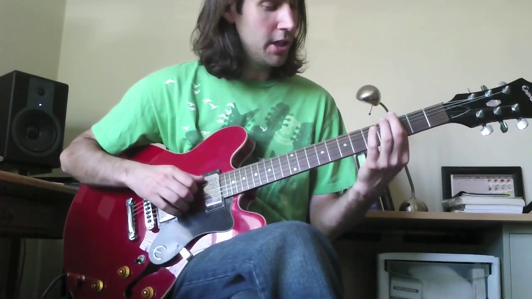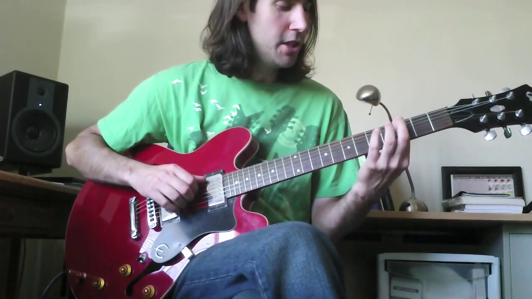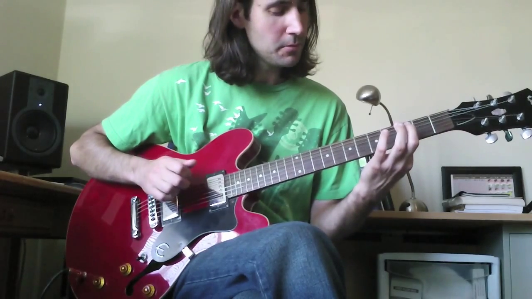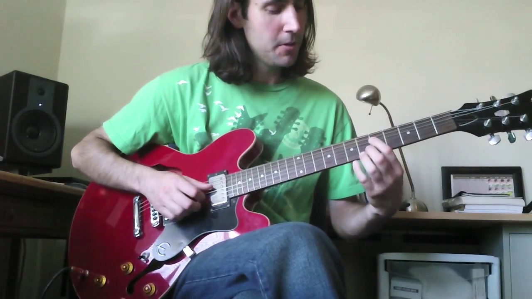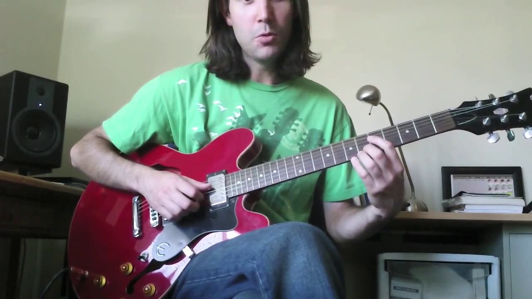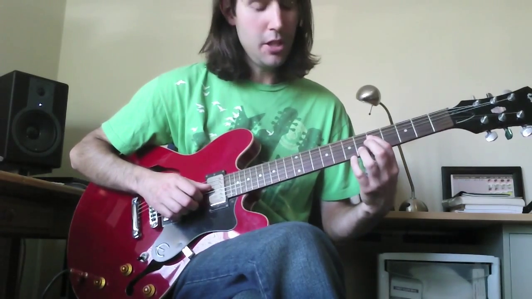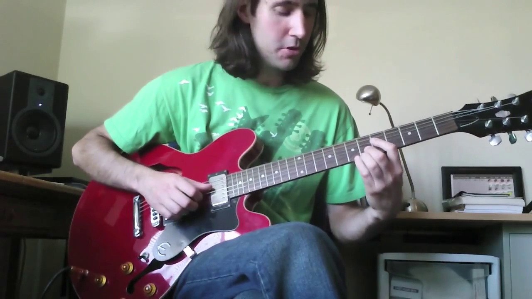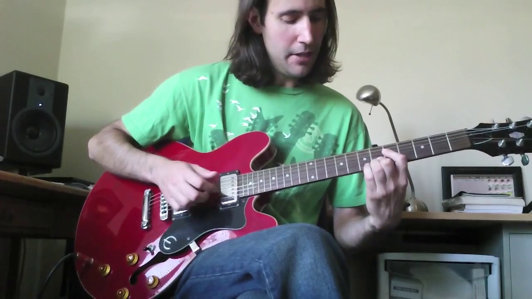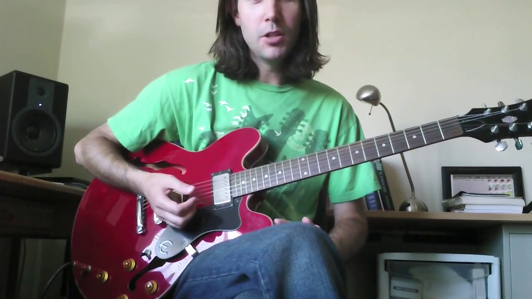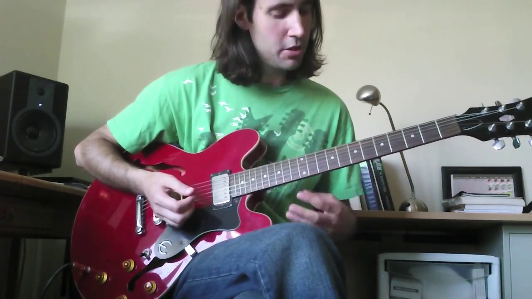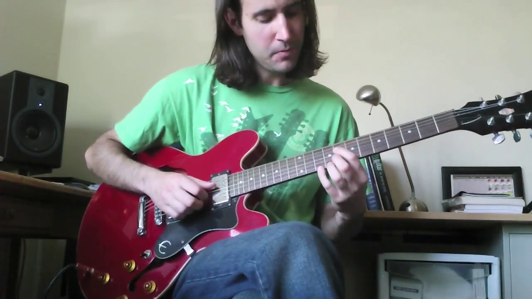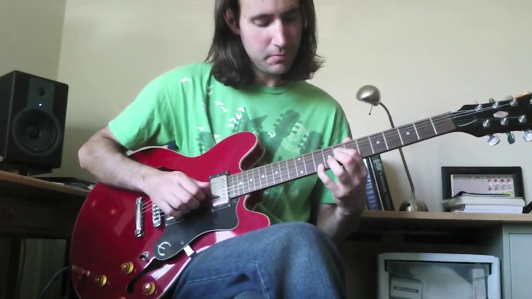So again, just starting at our root position, we have G, F, and B flat. We'll just move that up an octave to the 4, 2, 1 string set, and you have G, F, and B flat here in the 5th position. And then again, if we move all the notes up by a chord tone, then we put the B flat on the bottom. We have B flat, G, D.